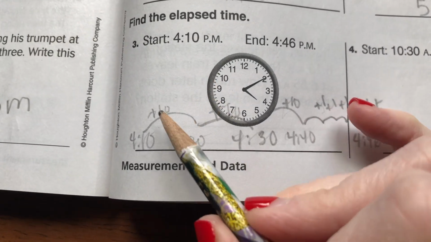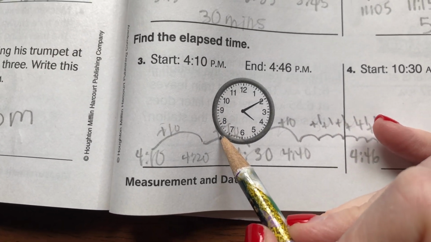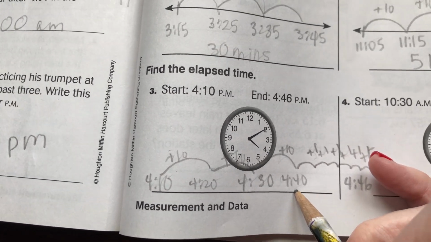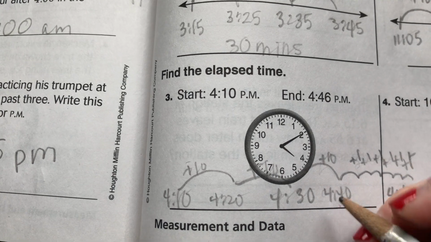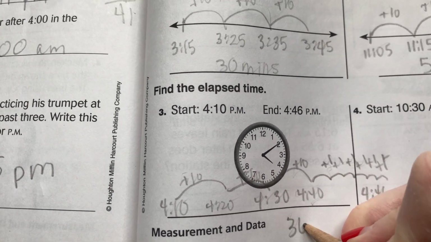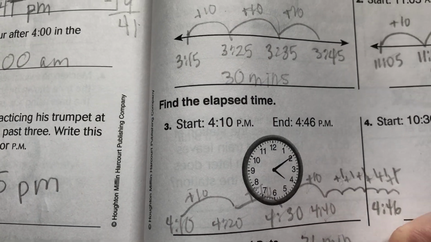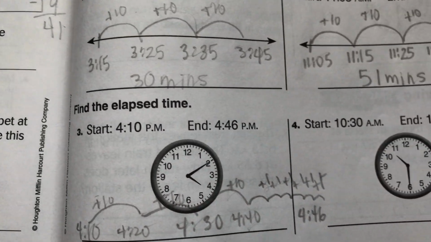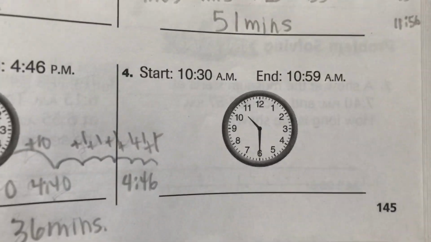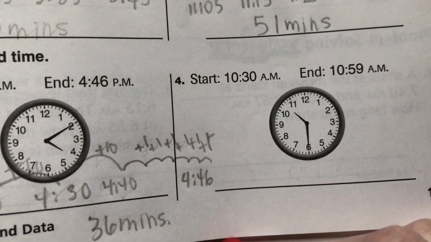So if I add them, I have 10, 20, 30. That got me up to 4:40. And then 6 ones, so 10, 20, 30 plus 6 would give me 36 minutes. I'm having some poor motor planning with this book today. Going all over the place with my number line.